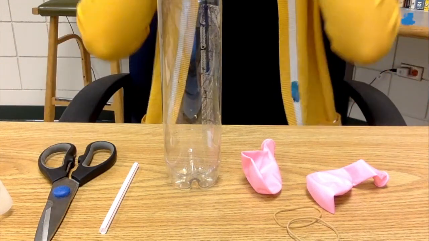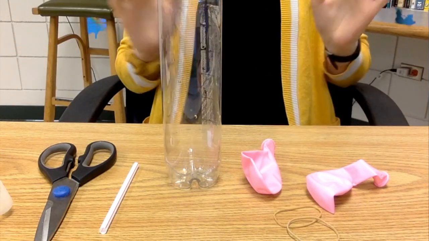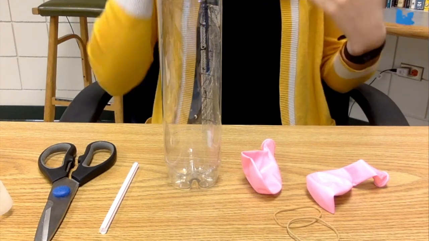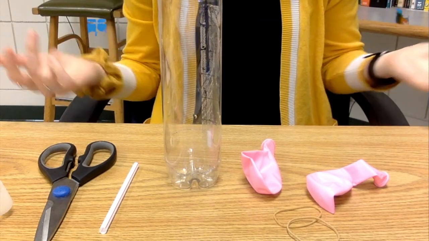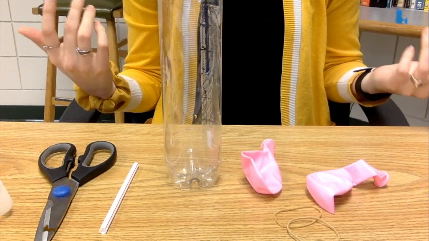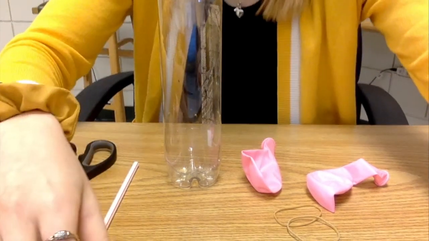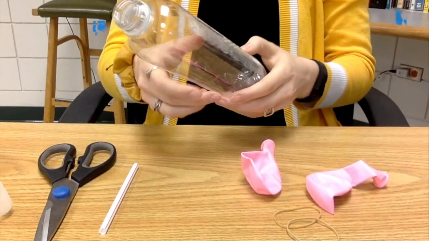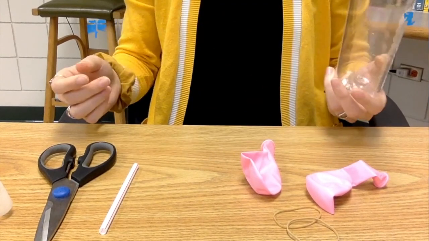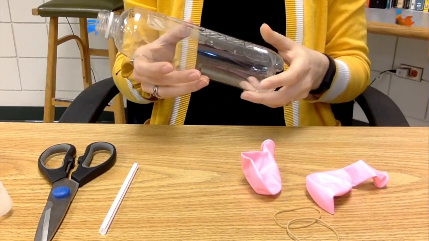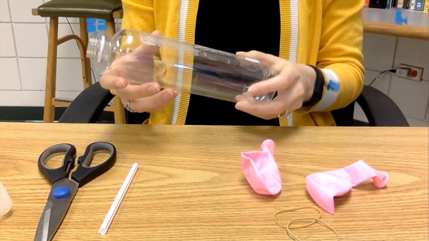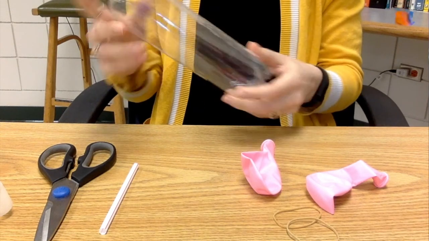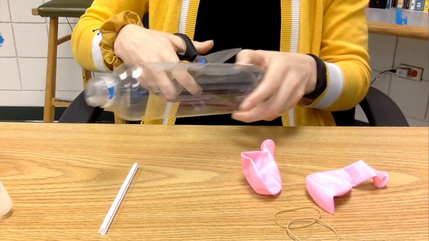Again, if you don't have all this stuff at home, don't go out and buy it. You can just watch this and understand the demo. It's just something, if you are maybe bored at home, you can try it out so you understand pressure differences. So I'm going to show you all of the steps that you need to create your own lungs and diaphragm demonstration. I have this small water bottle. I'm going to cut the bottom of the water bottle off.